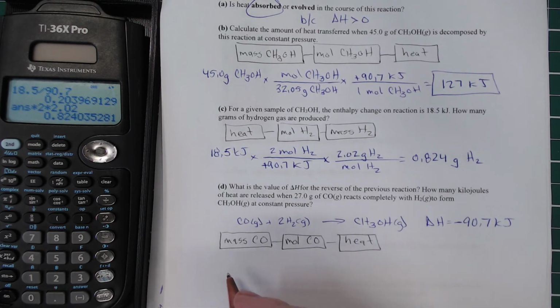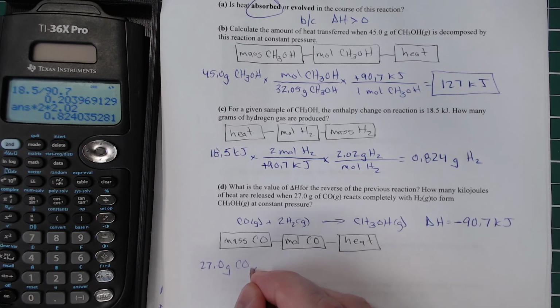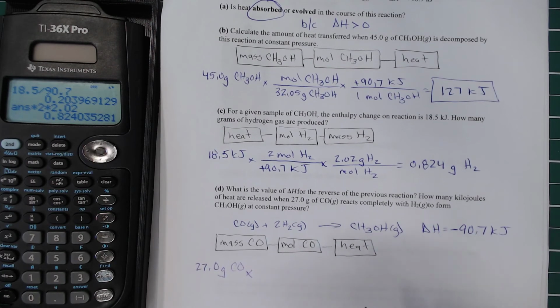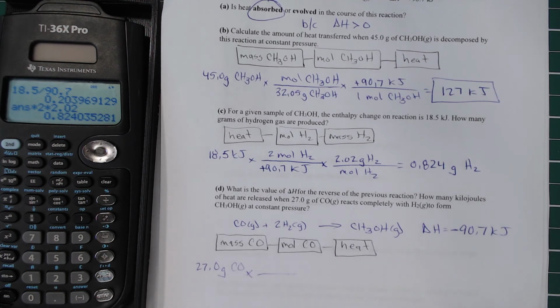So our mass of carbon monoxide that was listed here is 27.0 grams of CO. All right, we're going to divide by the molar mass, and the molar mass comes out to 28.01 grams of carbon monoxide per mole of carbon monoxide.